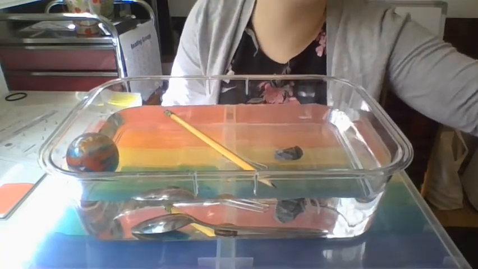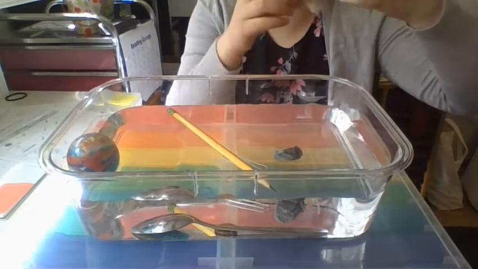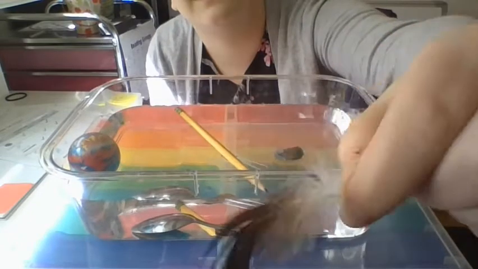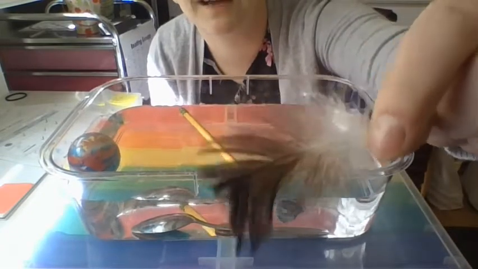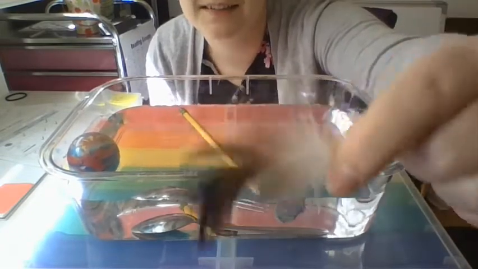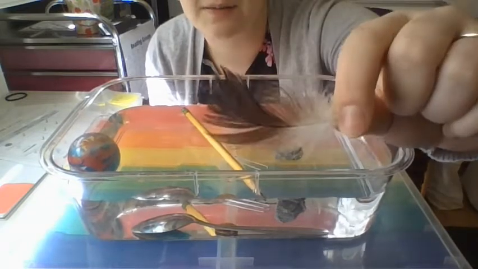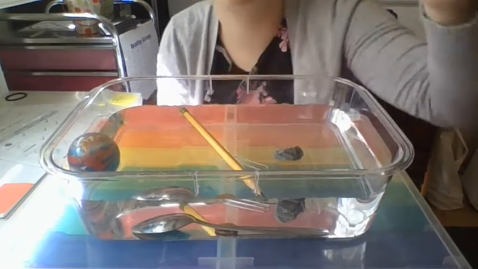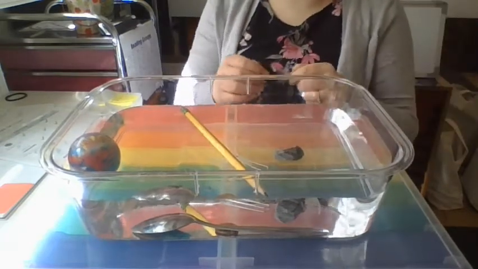All right, let's see. Our last object is our feather. This was the hardest thing for me to find. Here's my feather. I ended up pulling it out of one of my pillows at home that has feathers in it. But I'm sure if you look around in your backyard, you could find a feather. So here's my feather, and we're going to test out if this feather sinks or floats.